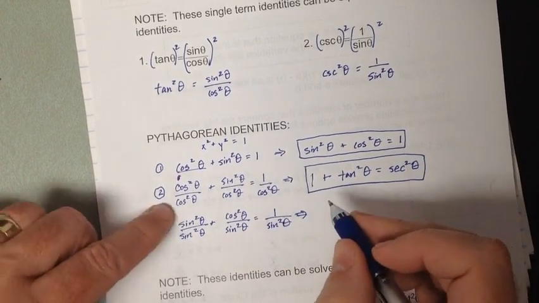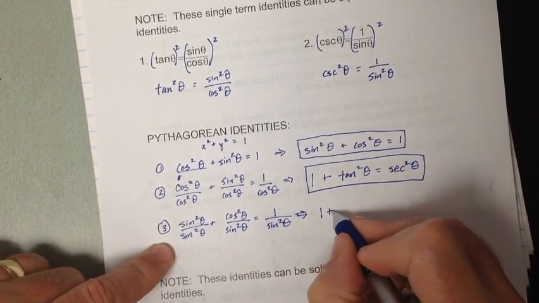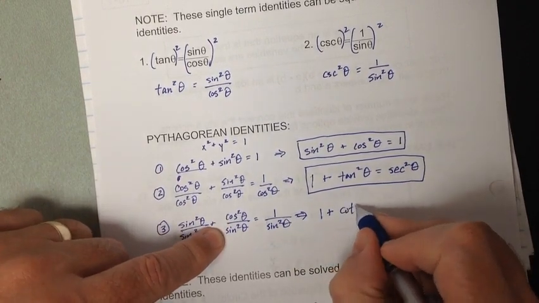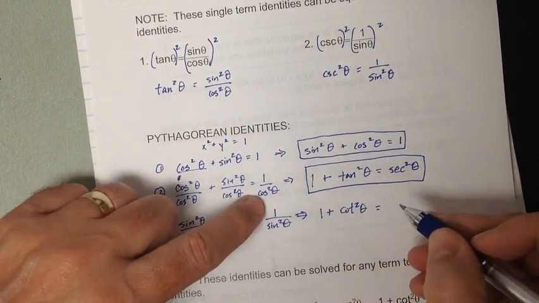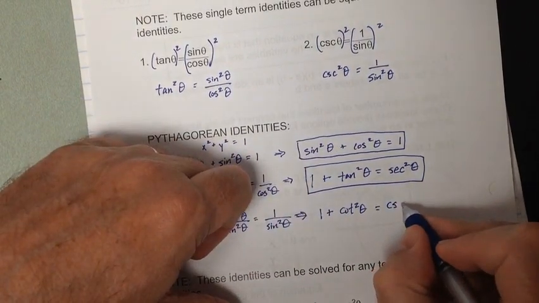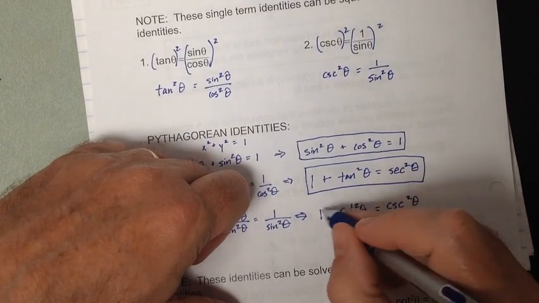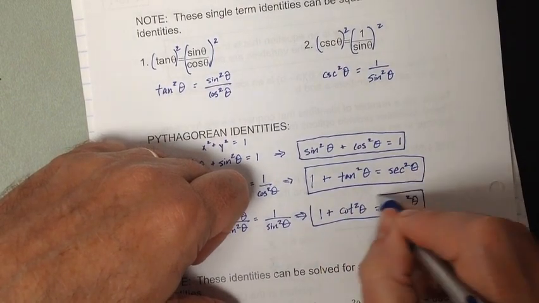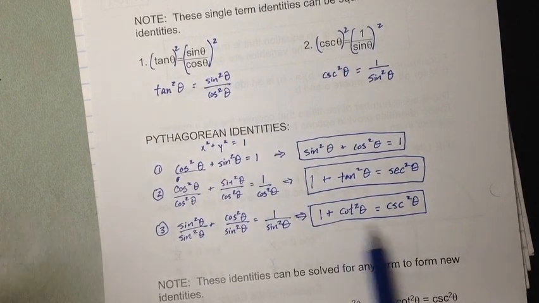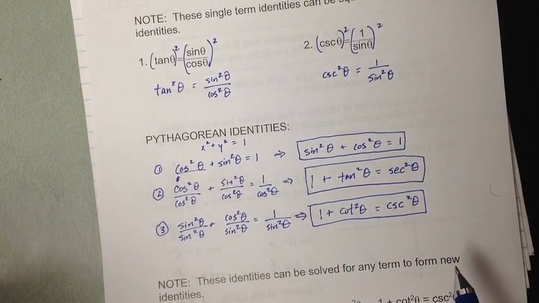All right, so what do I have? Sine squared over sine squared, that's 1. Cosine squared over sine squared, that is cotangent squared. 1 over sine squared, we just said a minute ago, is cosecant squared. So 1 plus cotangent squared equals cosecant squared. And that's going to be our third of the Pythagorean identities.